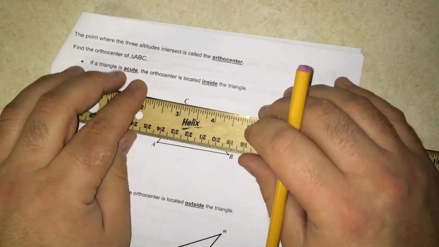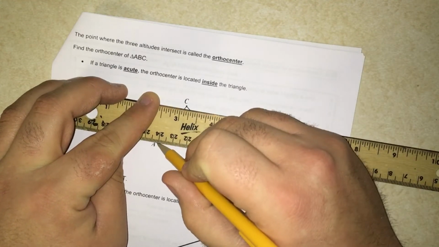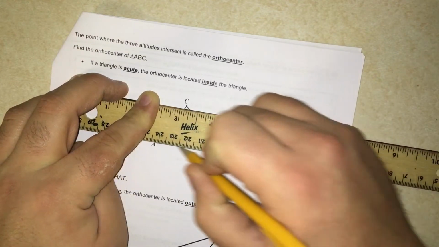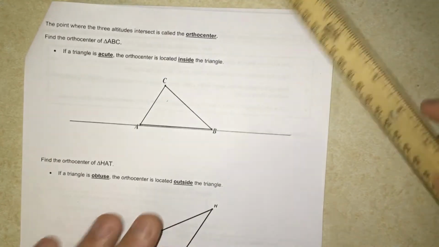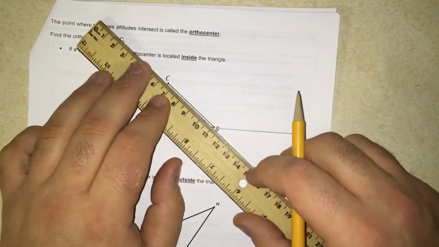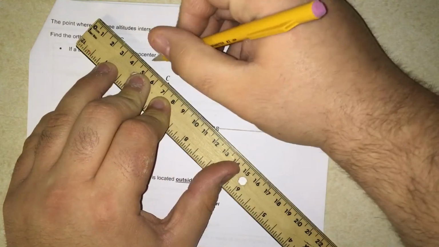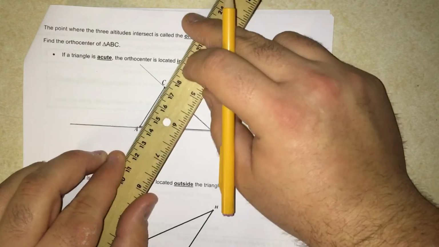I'm actually going to turn this around here. There we go. Then we'll do that from side CB as well. And then do the same thing from AC.